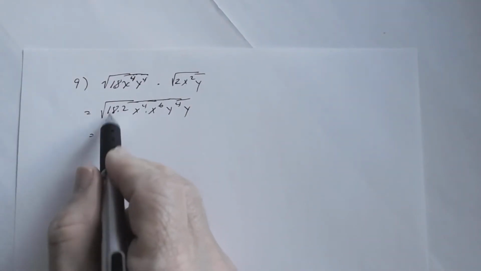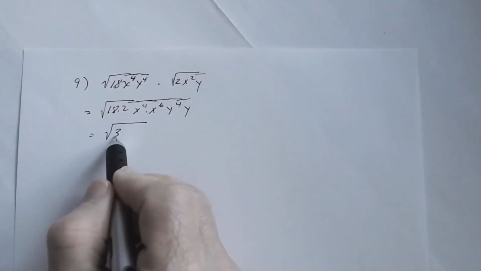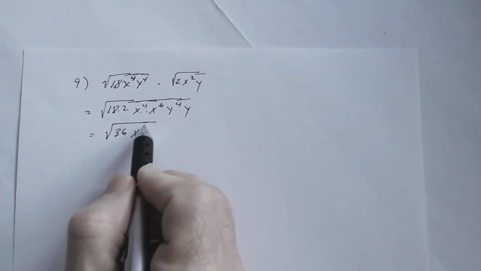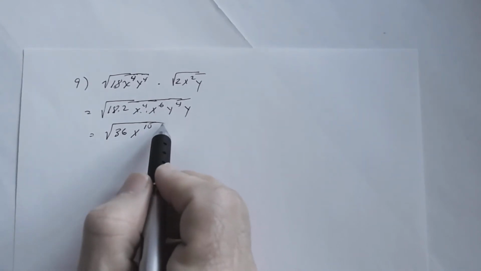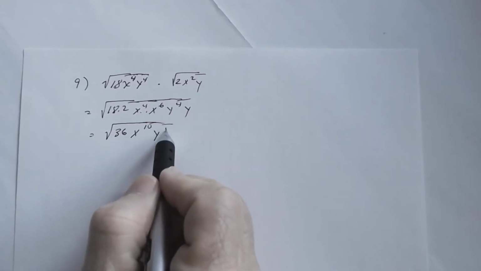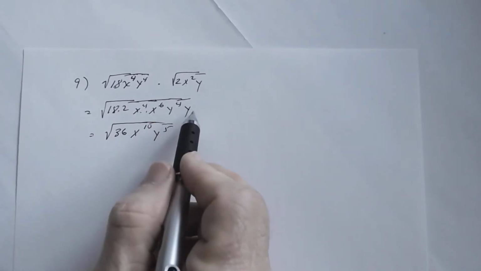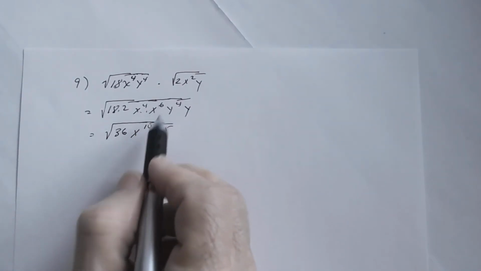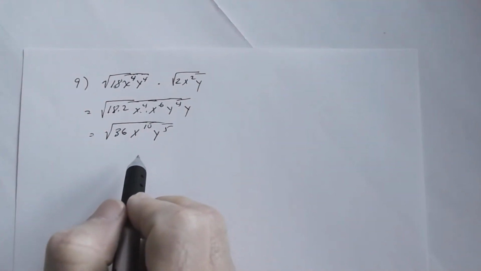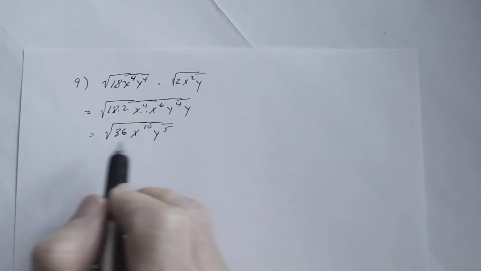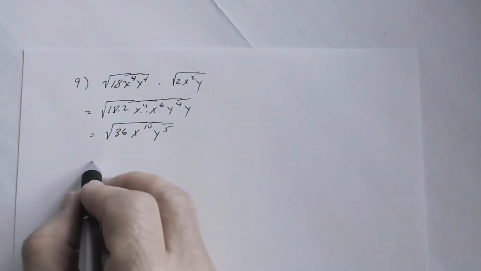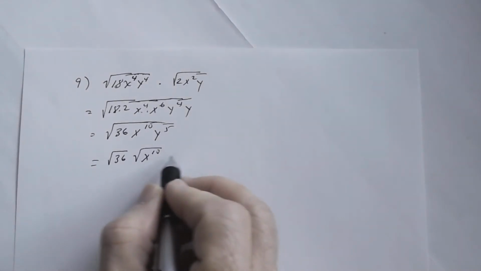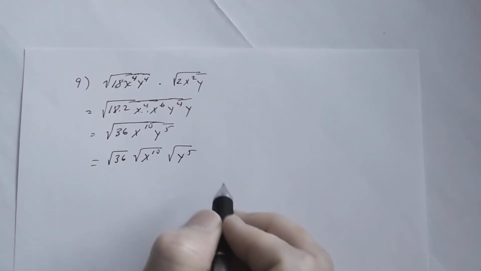And so now this becomes the square root of 36. 18 times 2 is 36. X to the fourth times x to the sixth is x to the 10th. Y to the fourth times y is y to the fifth. Because remember, you multiply like bases, you add exponents. 4 plus 1 is 5. 4 plus 6 is 10. And now I'm going to use the product rule to simplify this. So I get the square root of 36 times the square root of x to the 10th times the square root of y to the 5th.